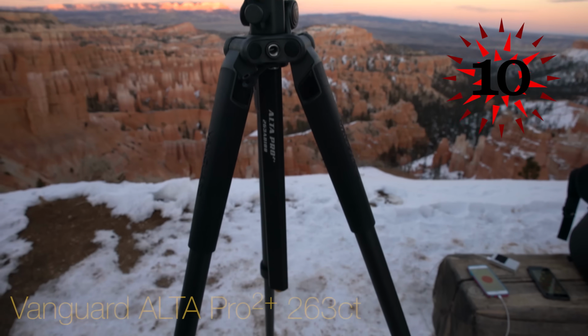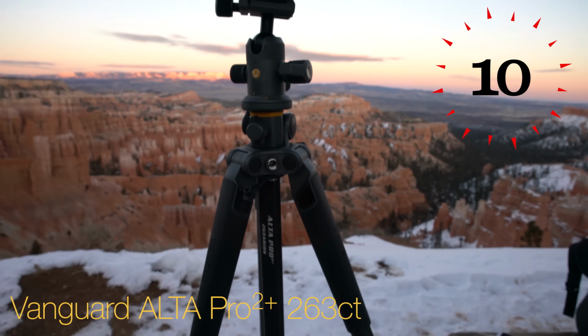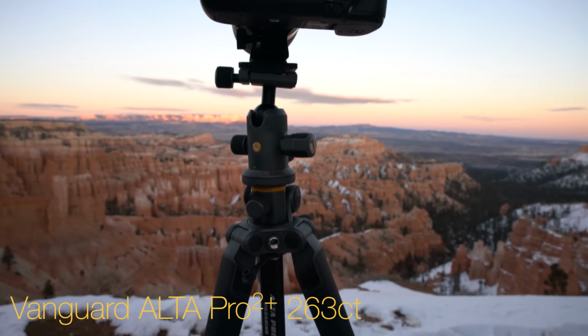Number 10, in your menu, you can shut the preview off on the back of your camera if you don't want that preview coming up after every image.